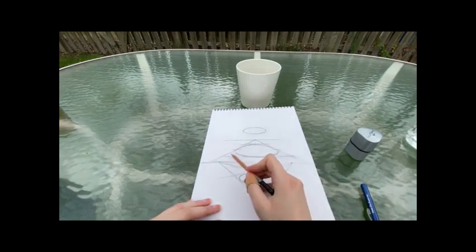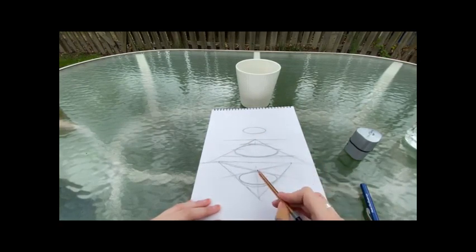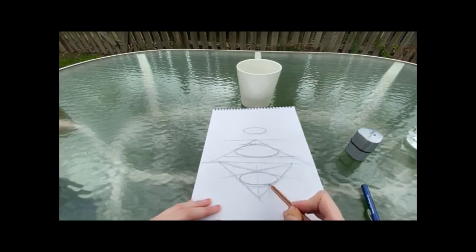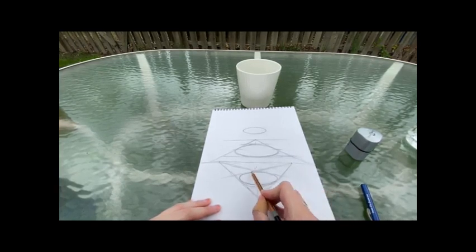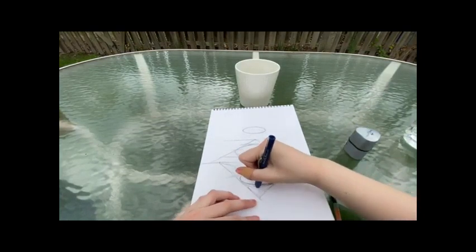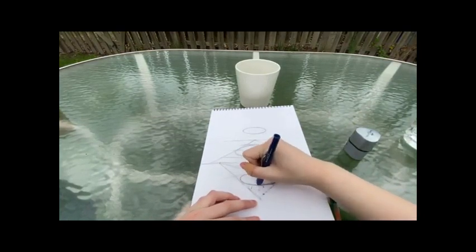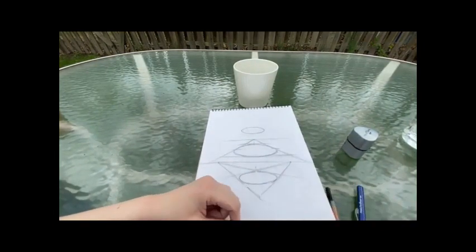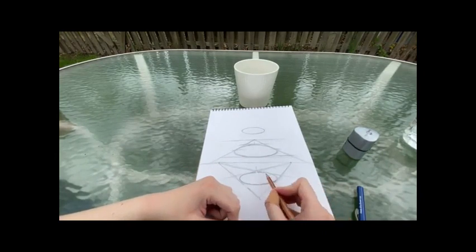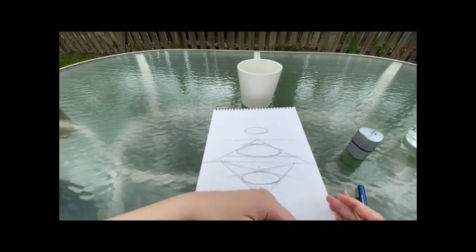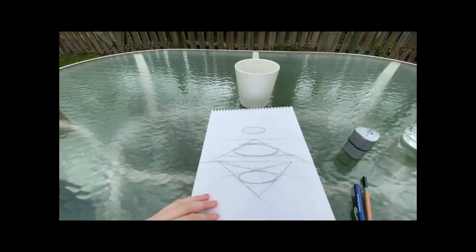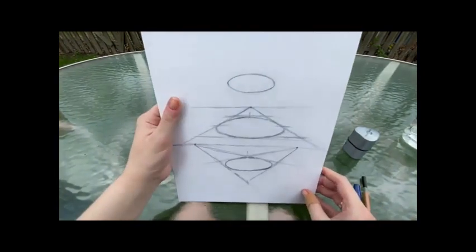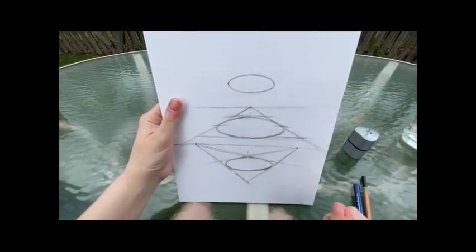The negative spaces here, here, here, and here in 1 point, and then in 2 point it's actually more of like a diamond than a box, right? Or a trapezoid. All right, and then we're just gonna clean up any excess lines. And there you have it. That's the 2-point perspective. So to review, 1 point, 2 point, and then the observational drawing.